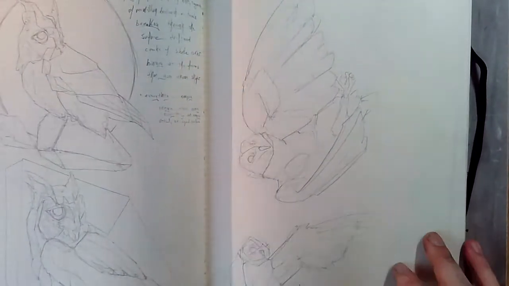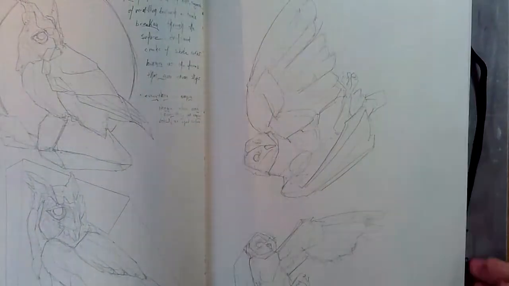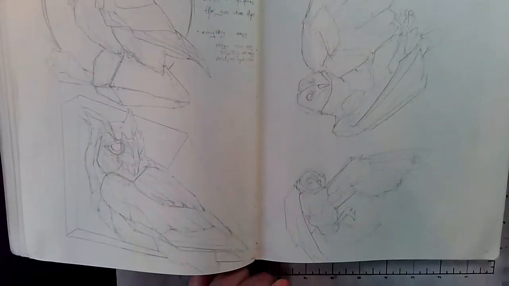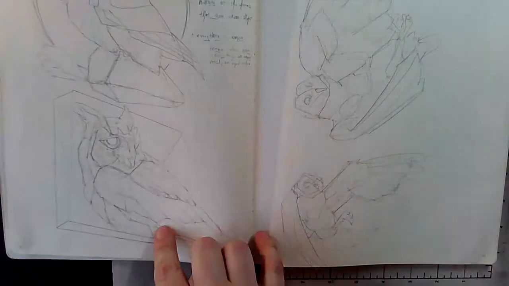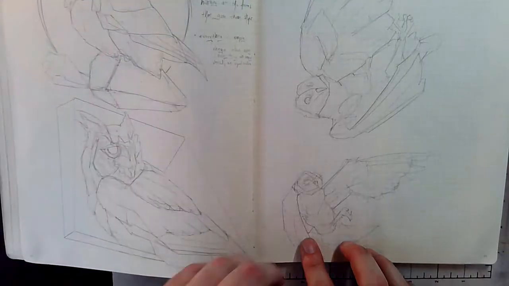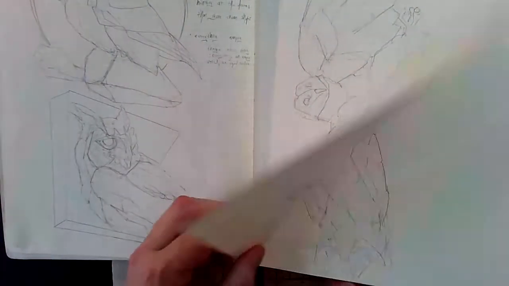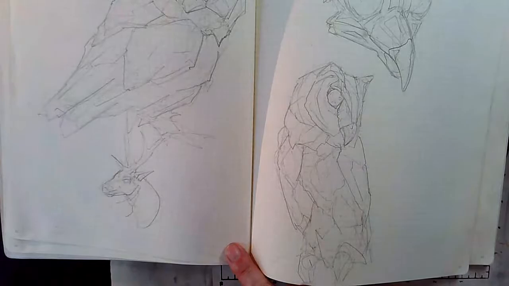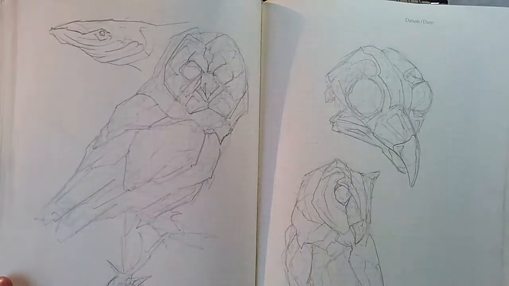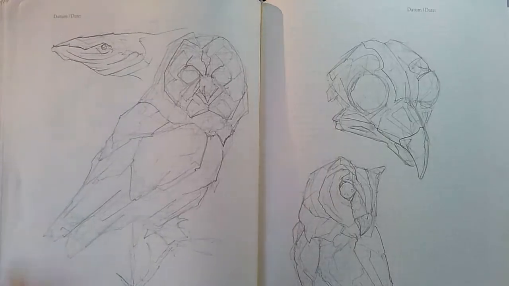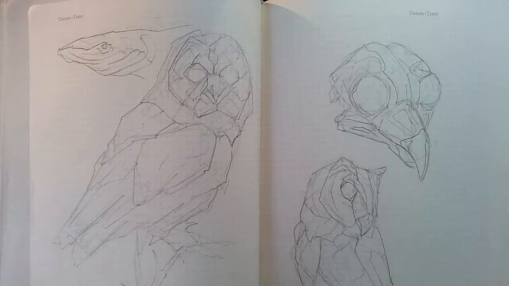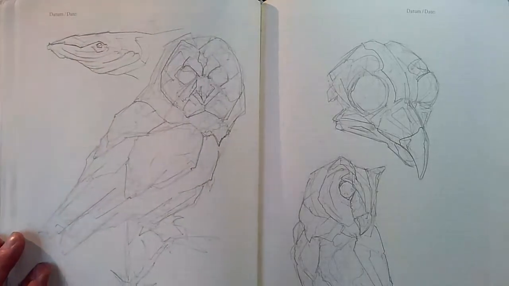So what I'll do is we'll look at this picture of an owl here for reference, and then we'll look at these here as well. Owls are stealth hunters, and their plumage is meant to break up their form.